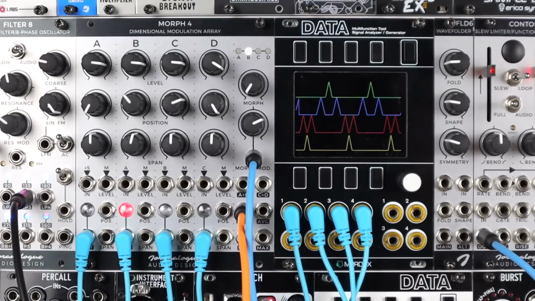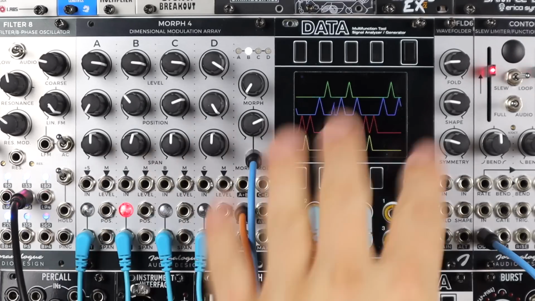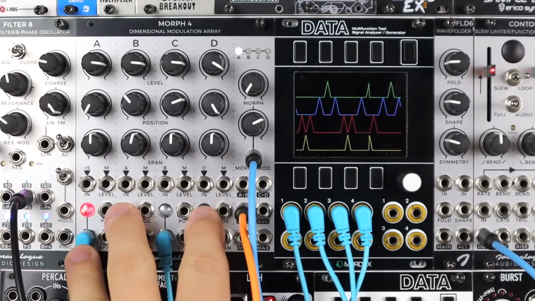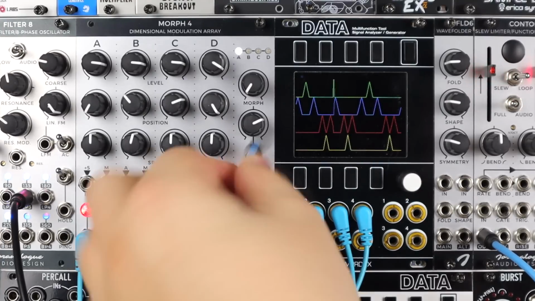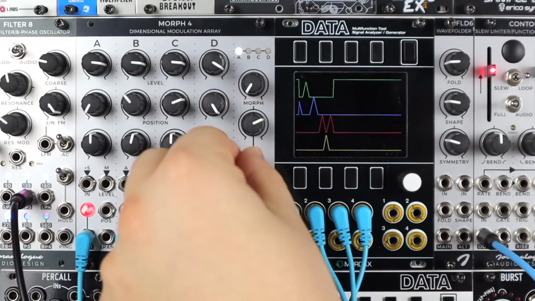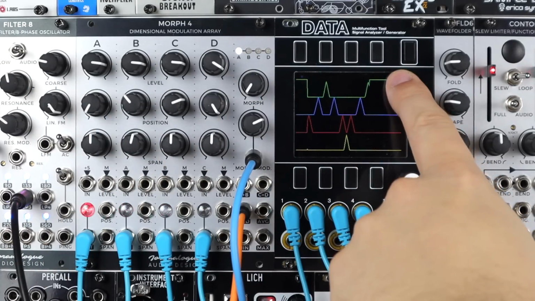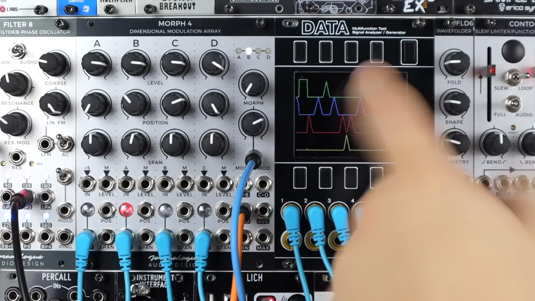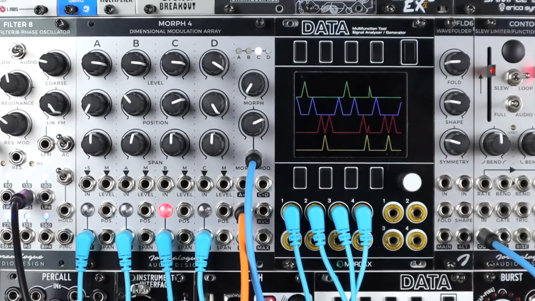So here we're looking at creating unique triangle-based modulation. I'm using the add output, which will mix all of these together, but I'm visualizing all four channels here on data. This is an LFO, in this case contour looping. And it's scanning through the channels, and we can see A green, B blue, C pink, and yellow is channel D. And that's simply modulating the cutoff on a filter.